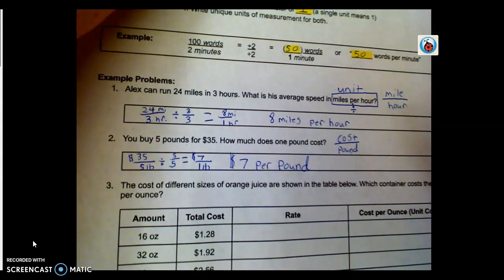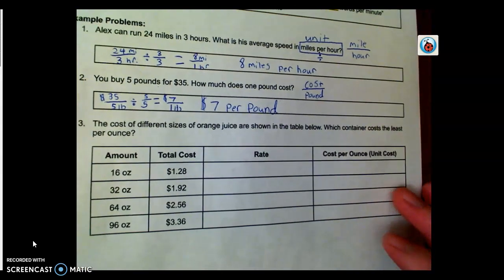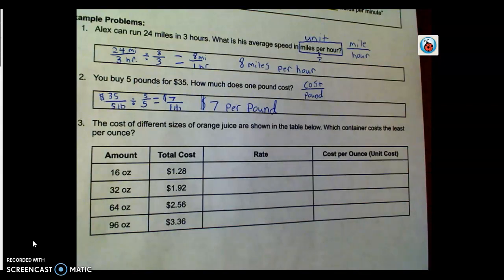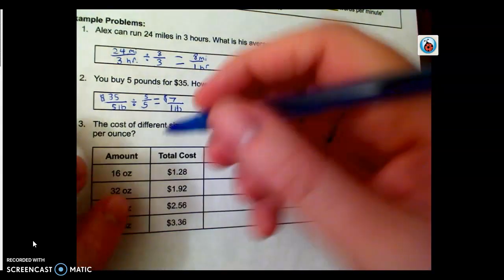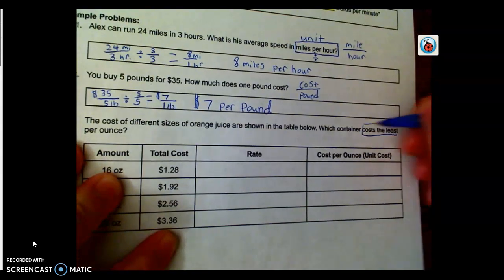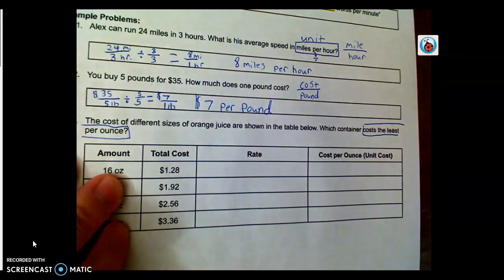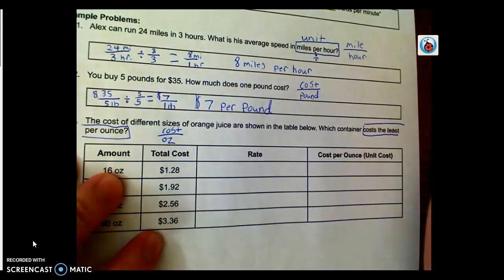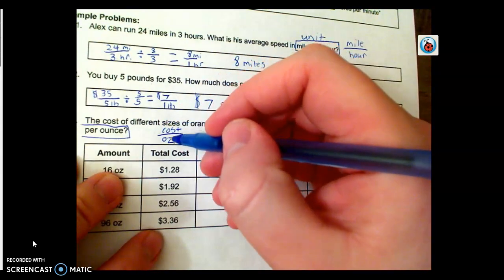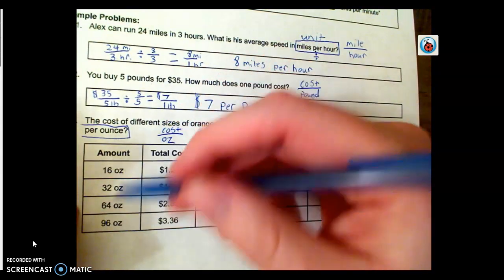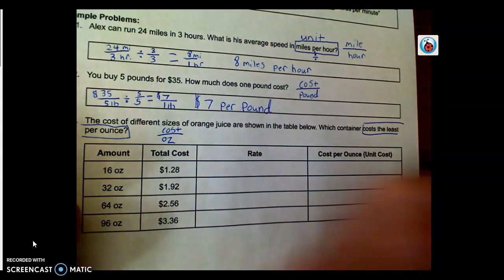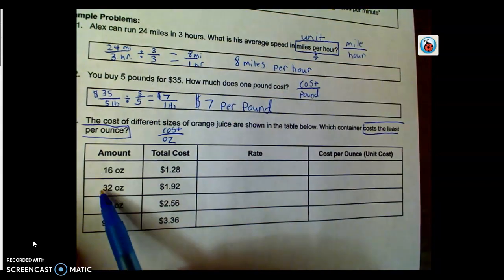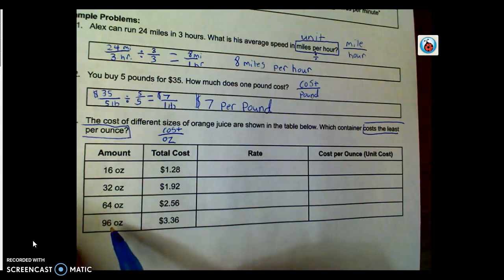Alright. Last question on the notes then: the cost of different sizes of orange juice are shown in the table below. Which container costs the least per ounce? Okay, trying to find the one with the least cost per ounce. Meaning I want the cost over ounces. How much does it cost for 1 ounce of each of these different sizes of orange juice, right? This is a 16-ounce size orange juice, a 32-ounce, a 64-ounce, and a 96-ounce.